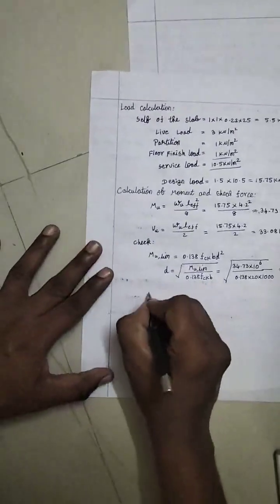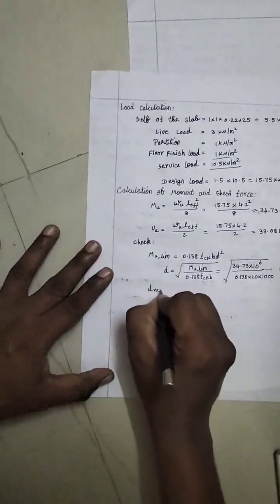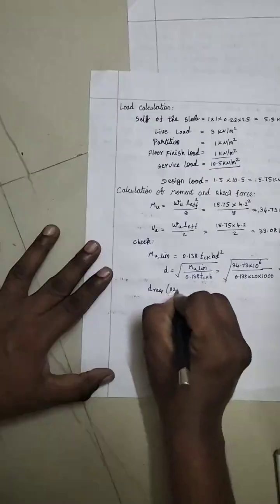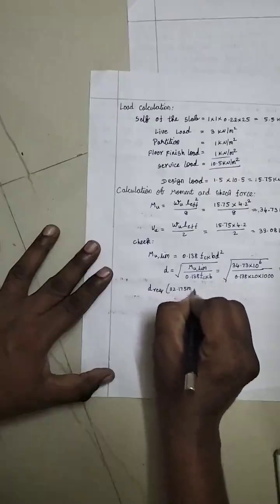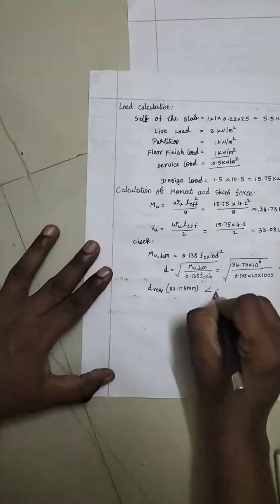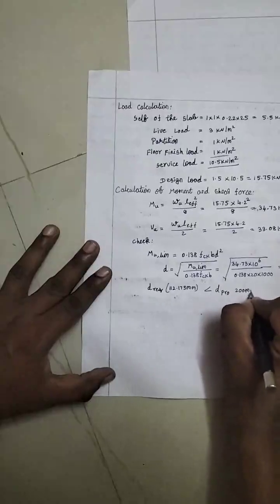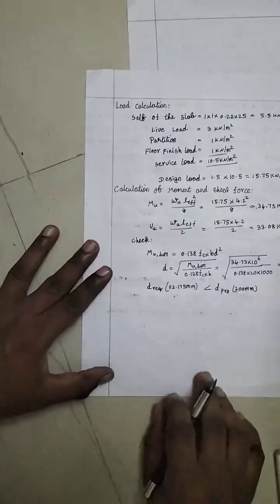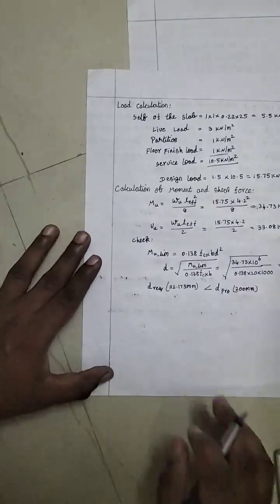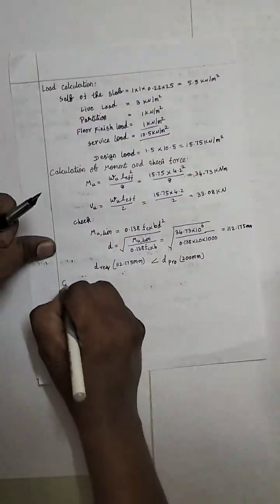So d required, that is 112.175 mm, is less than the d provided, which is nothing but 200 mm. So here it is safe. Next we need to calculate the reinforcement. Next step is calculation of reinforcement.